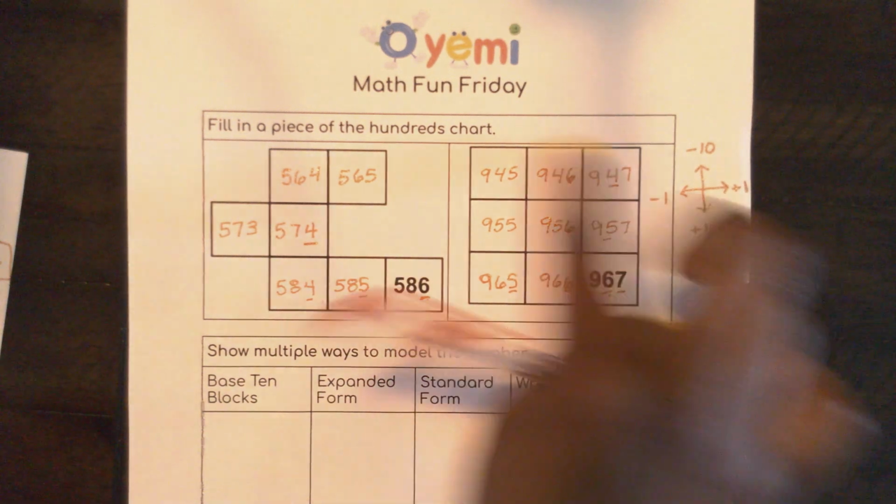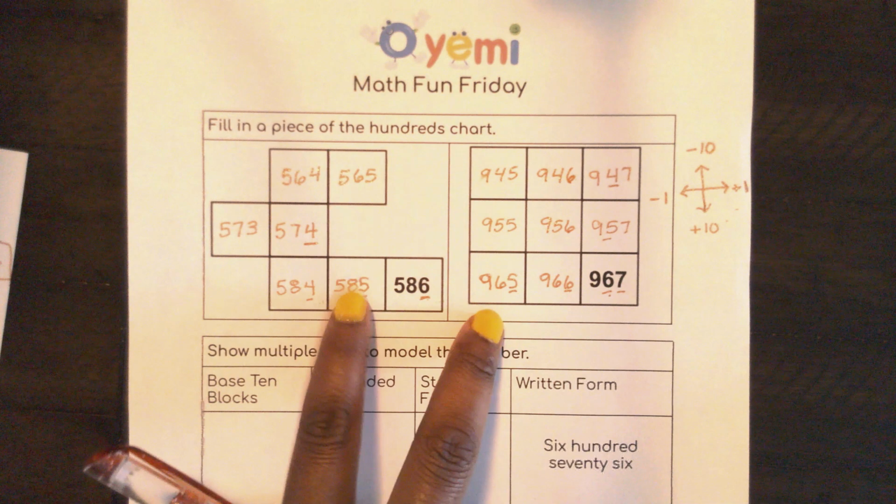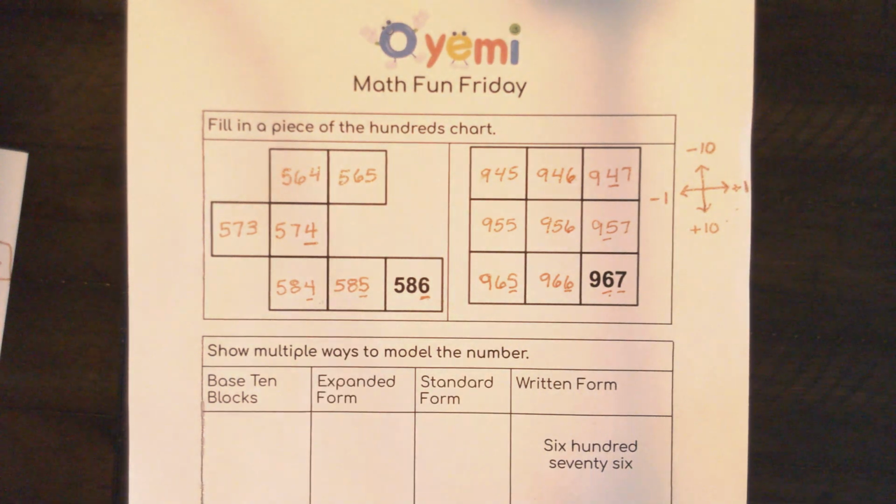This is really fun. It's a puzzle. Filling in a piece of the hundreds chart. It's a puzzle. We'll do more practice with this.